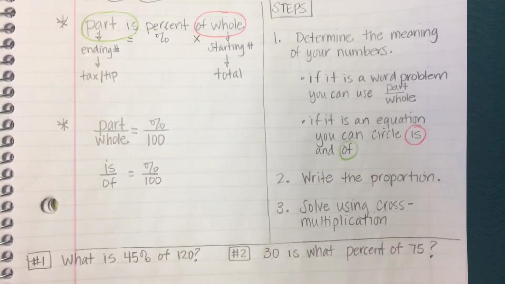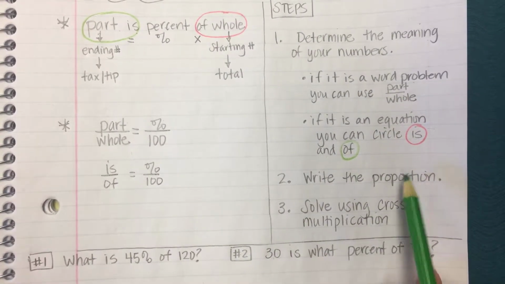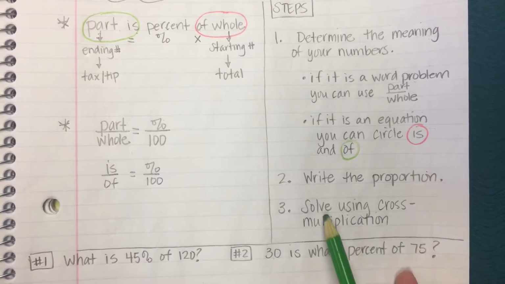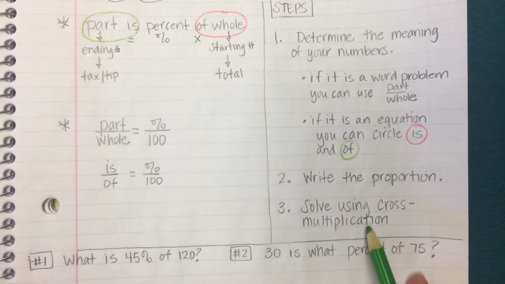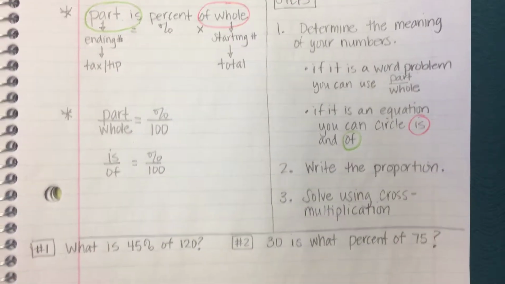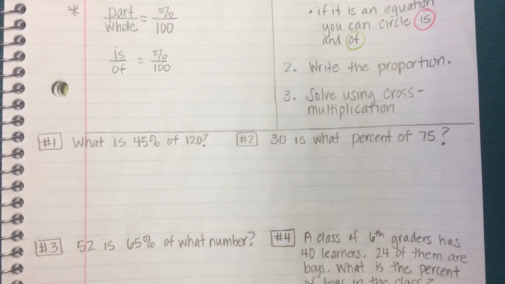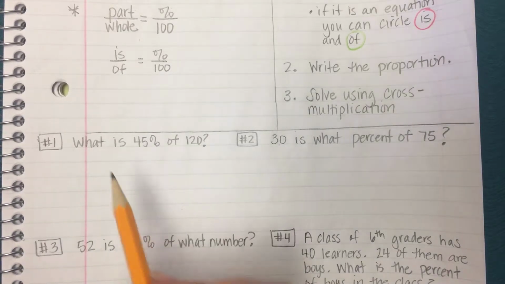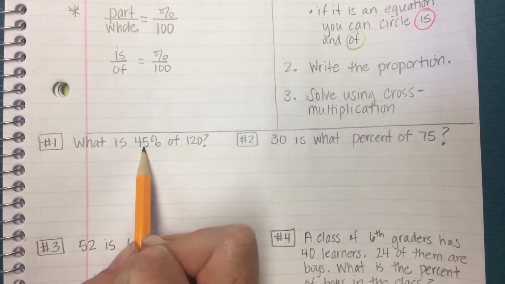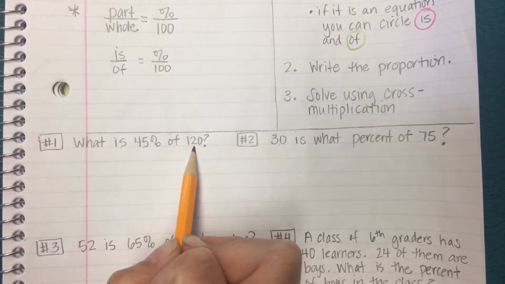The second thing you will do is write the proportion. Once you have the proportion written, then you'll solve using cross multiplication. So let's go ahead and try a few. Our first ones are written in equation form. So notice that I have what is 45% of 120.